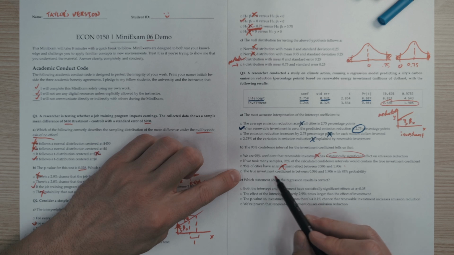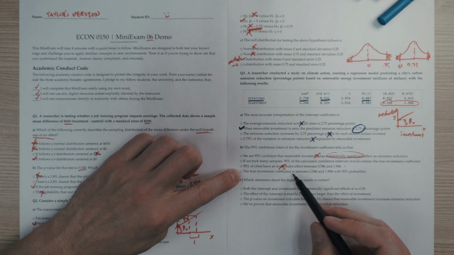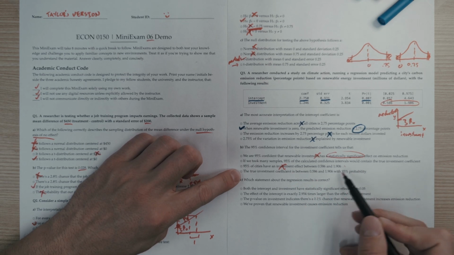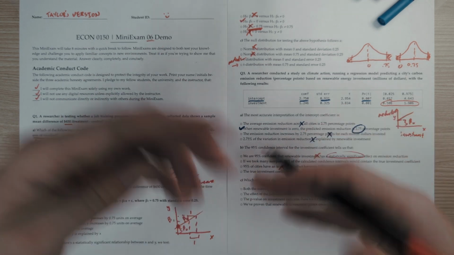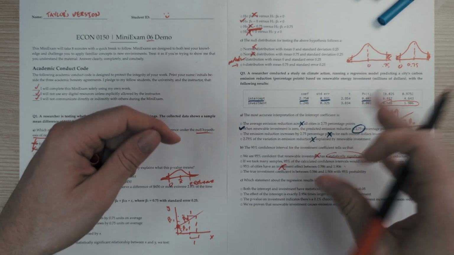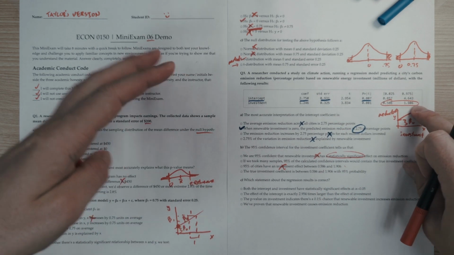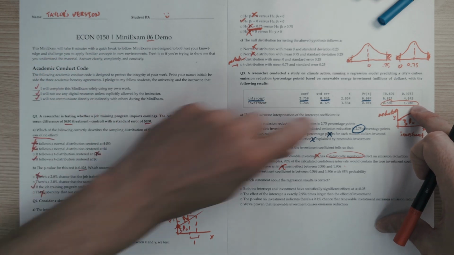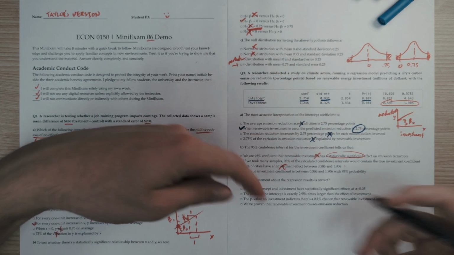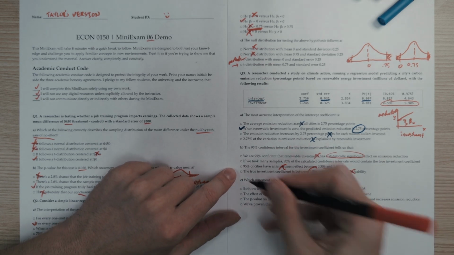And then the true investment coefficient is between these two numbers with a 95% probability. Again, what we're saying with the 95% confidence interval is that when we run this a bunch of times and construct a confidence interval the way we're doing, 95% of the time the truth will be contained in the interval. But it's not saying anything specific about these numbers. So this isn't correct either.